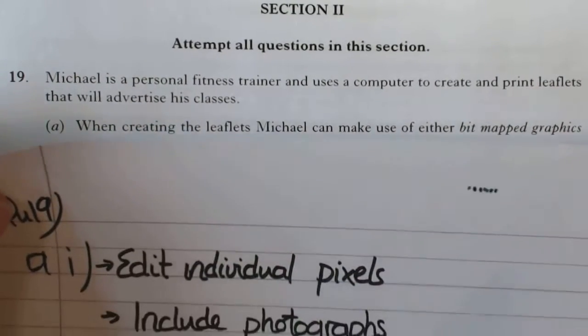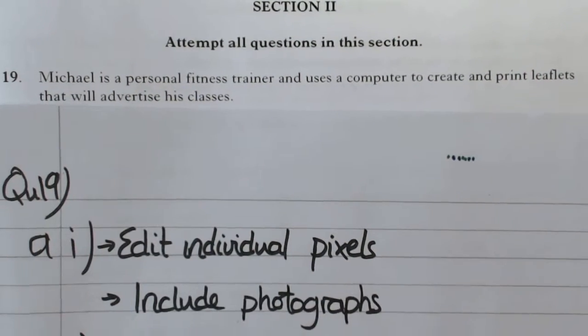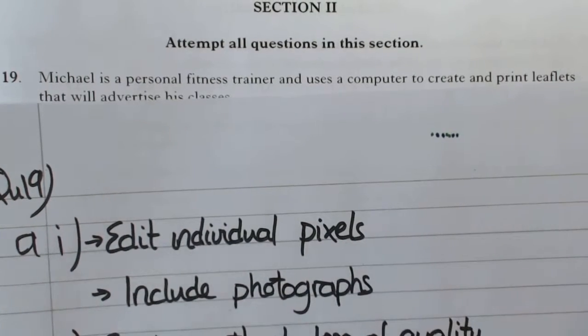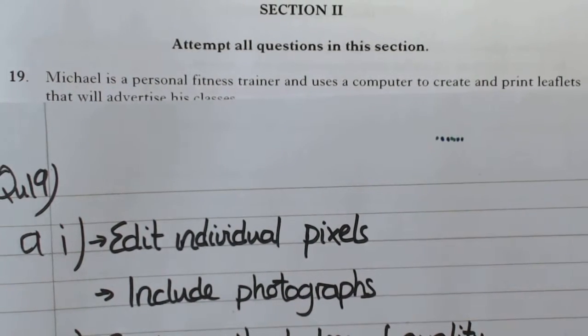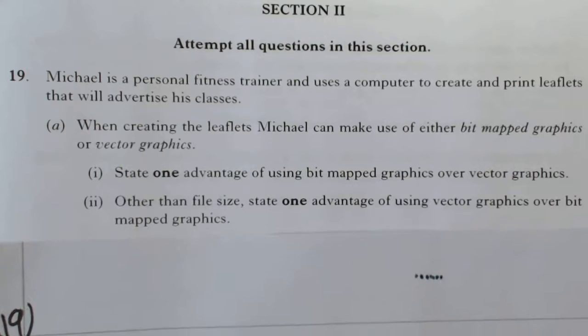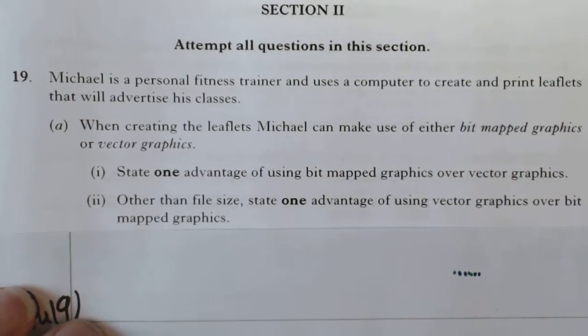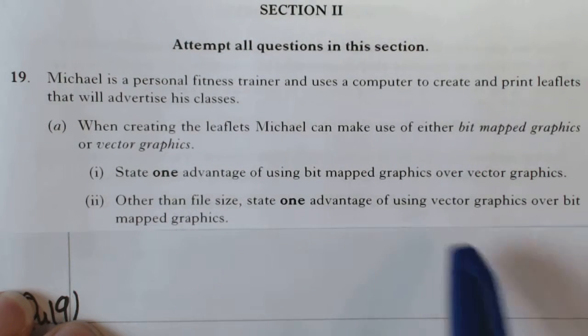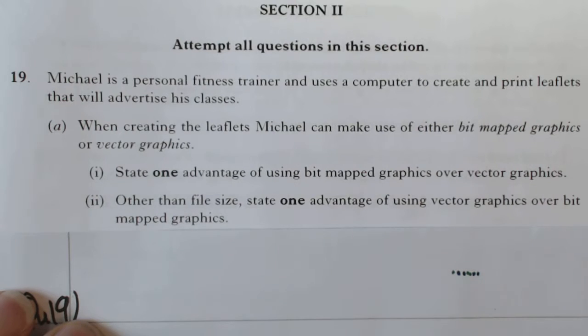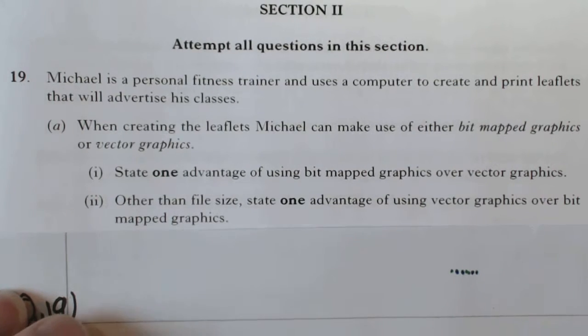Okay, so it's really that you can edit individual pixels. We've done that when we've done airbrushing, etc. And you can include photographs. If we look at other than the file size, another advantage. Okay, so if you use vector, that was an advantage of that.